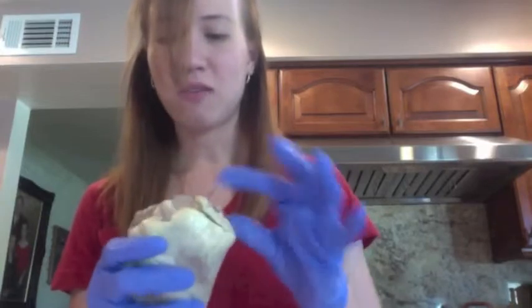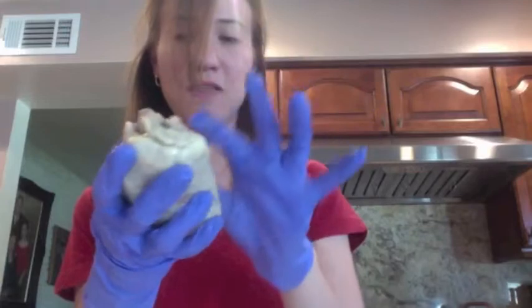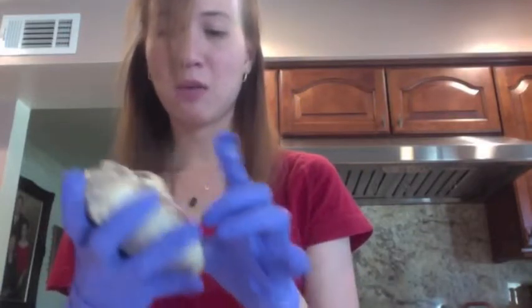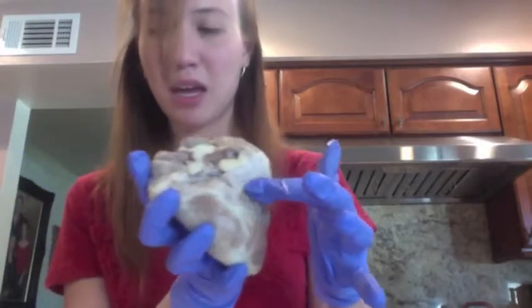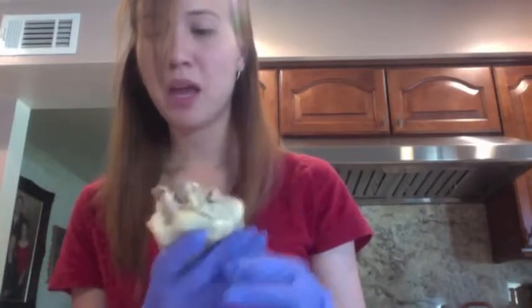And then we have our superior vena cava here. Inferior vena cava would be right about here on the back. And we have our coronary sinus, which runs this way. These blood vessels deliver blood to the right atrium, and they are made out of veins, and the type of blood that they carry is deoxygenated blood.